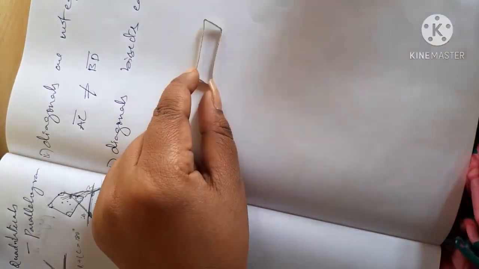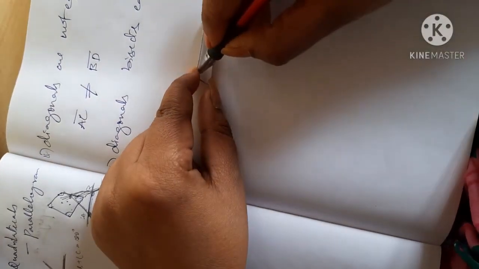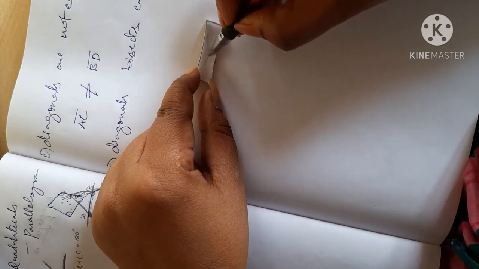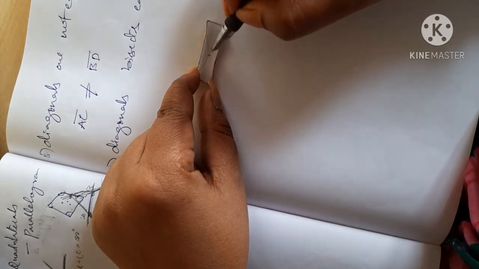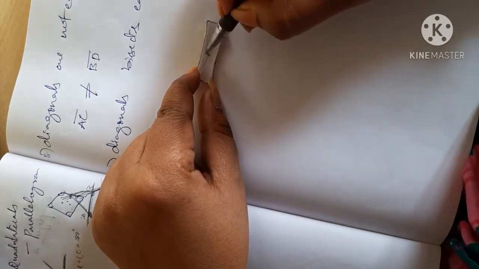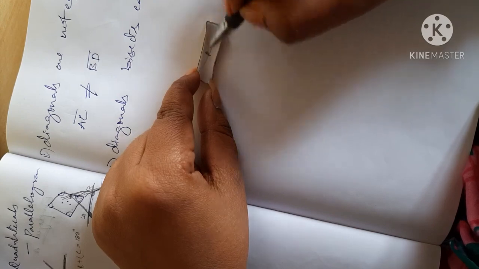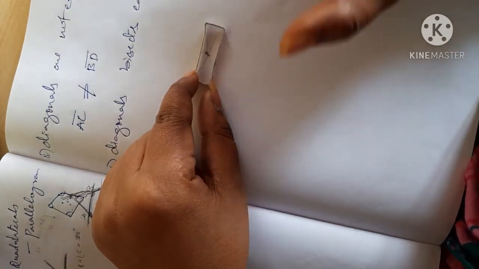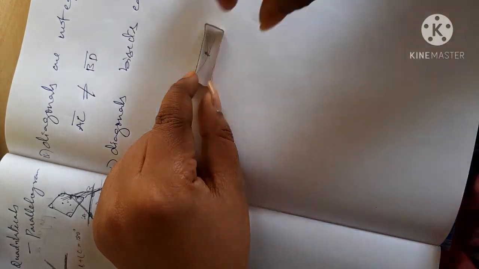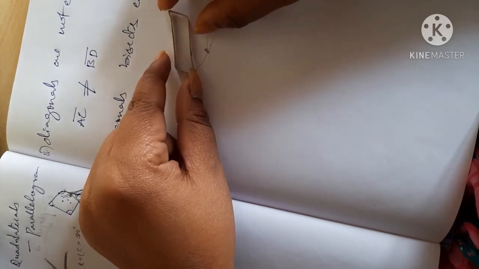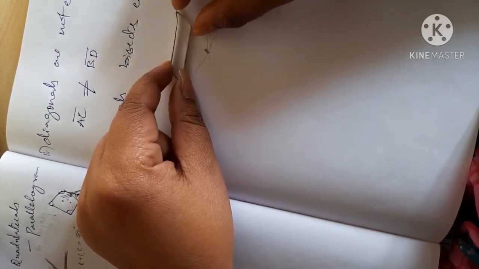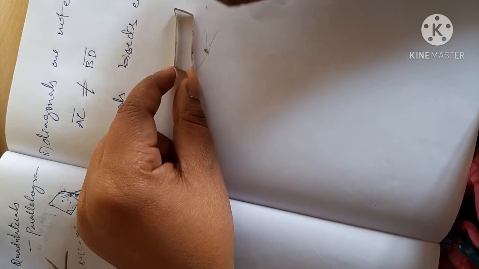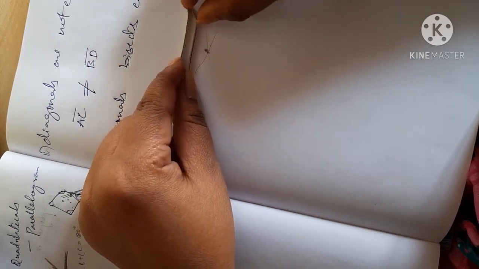If I draw a line like this, they intersect at their midpoints, so this point O divides the diagonals into equal parts. Why have I shown this diagram? When I talk about a parallelogram, this diagram should come to your mind: diagonals are not equal.